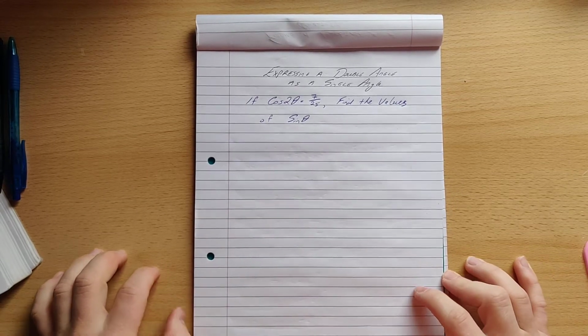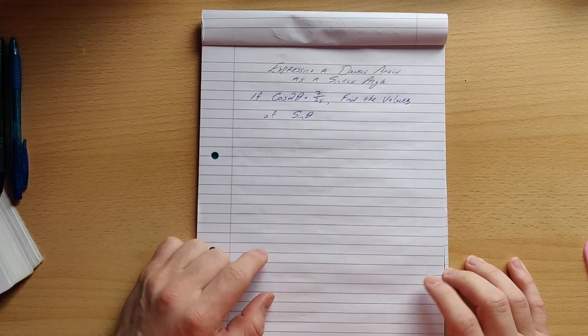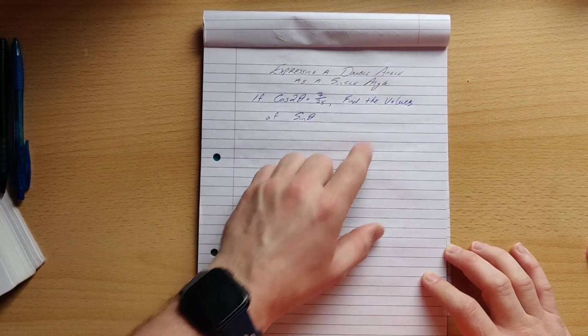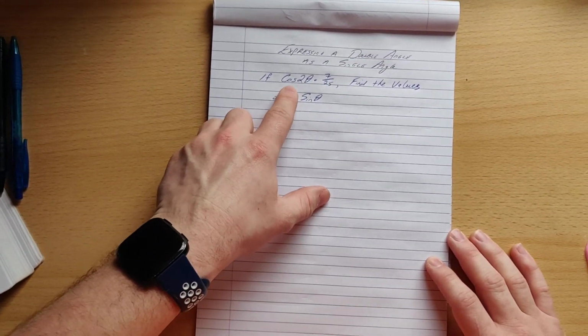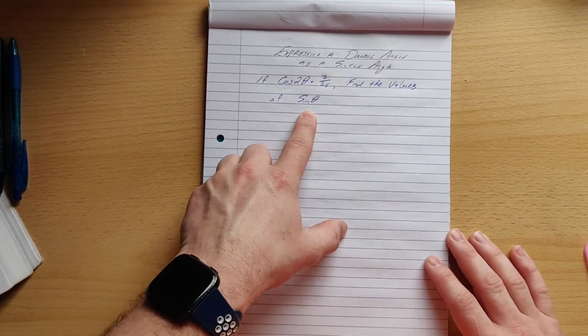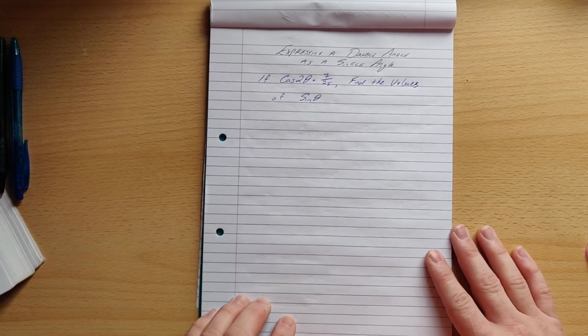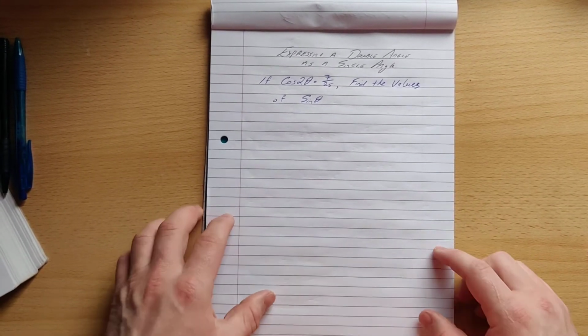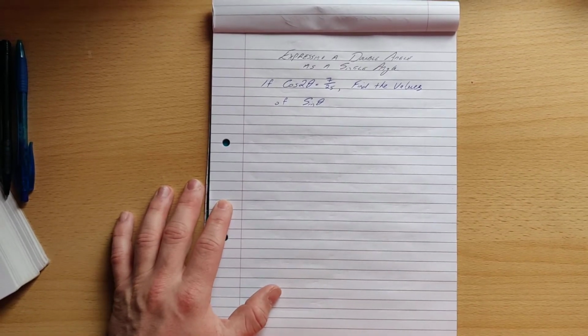So in this video we're going to still be working on double angles, but one of the examples we're going to do is how to express a double angle as a single angle. So for example here we have cos 2 theta equals 7 over 25. Find the values of sine theta. Or later on we're going to do a video where sine of 2a or sine of 2 theta is equal to tan. So you're writing a double as a single.